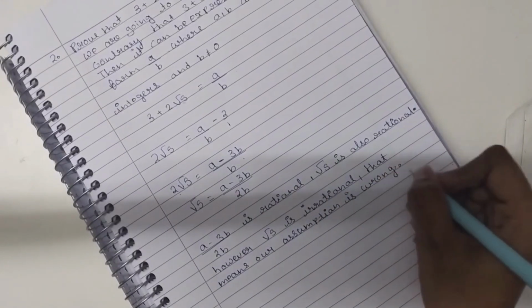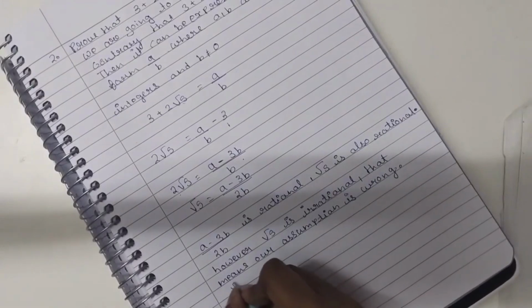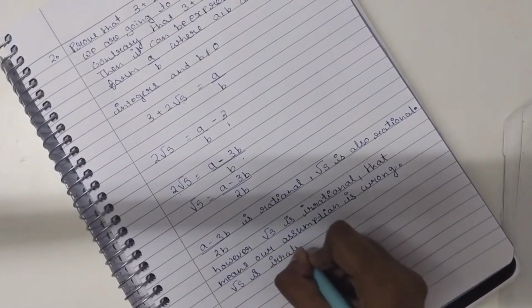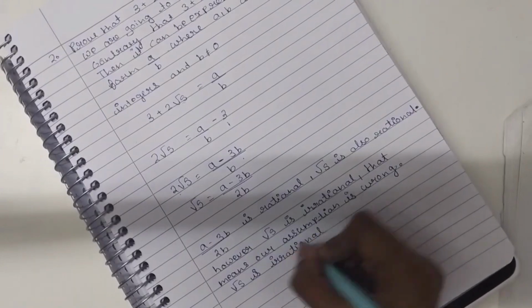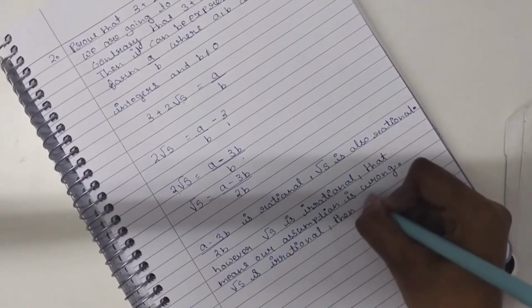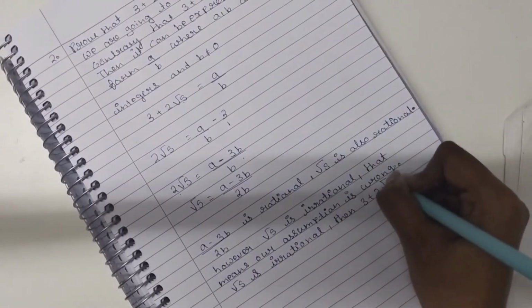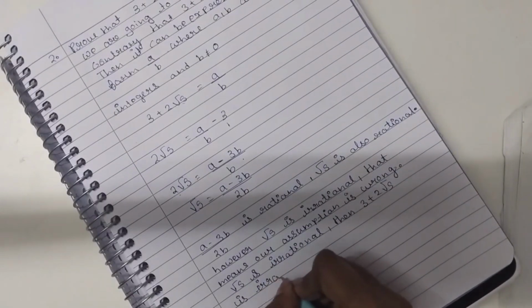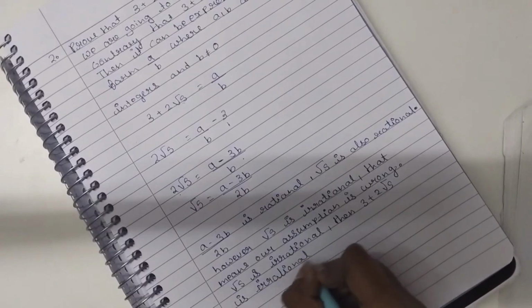Since our assumption is wrong, we can say that root 5 is irrational, then 3 plus 2 root 5 is also irrational. Hence proved.